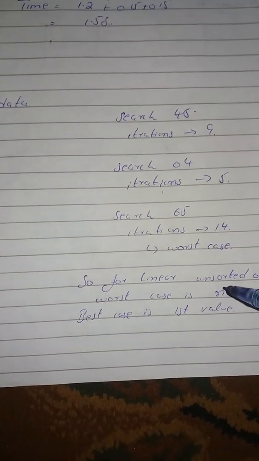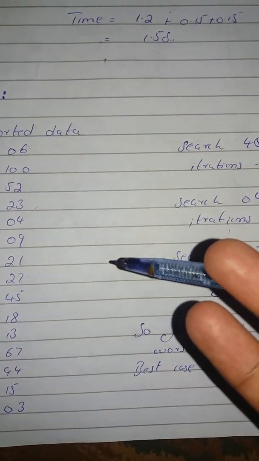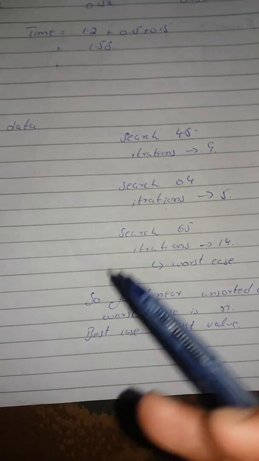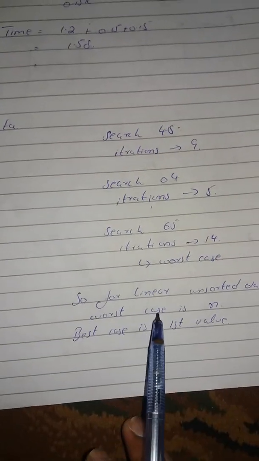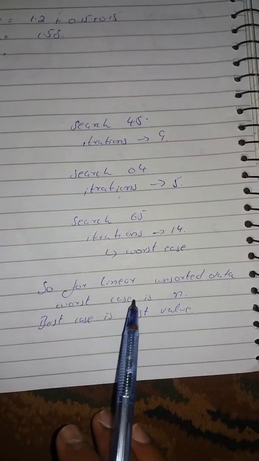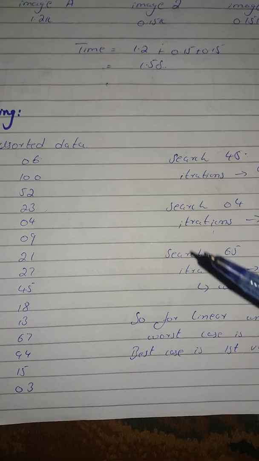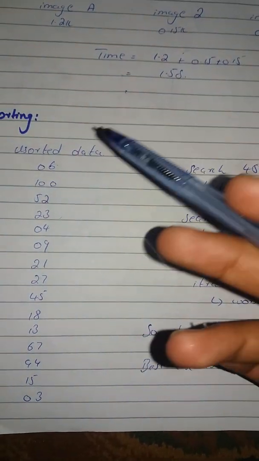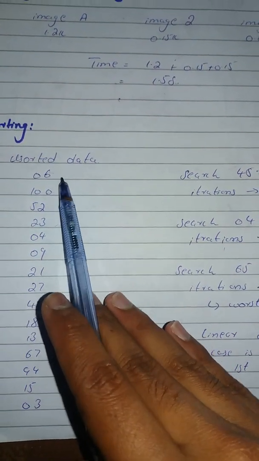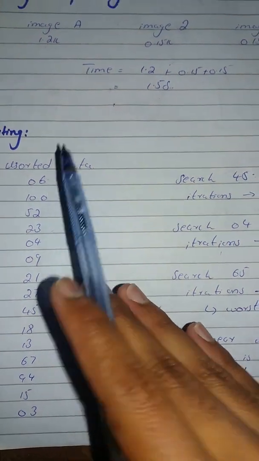In this type of unsorted data, it's also known as linear search. For linear search on unsorted data, the worst case is n, meaning the number of values we have. And the best case for this example is that the number we are searching for is in the first place.